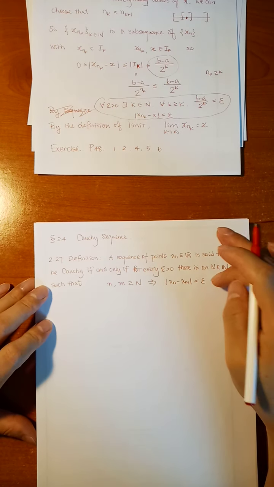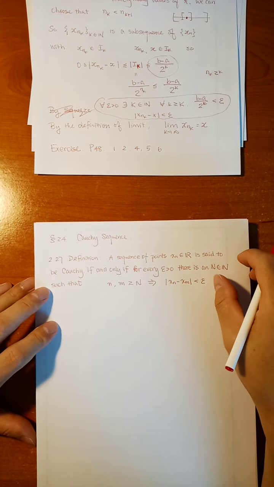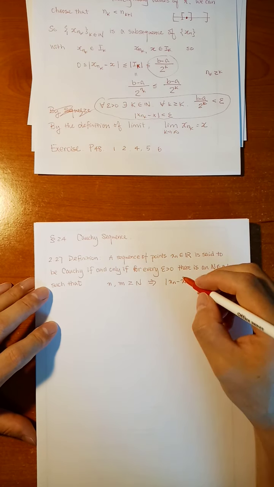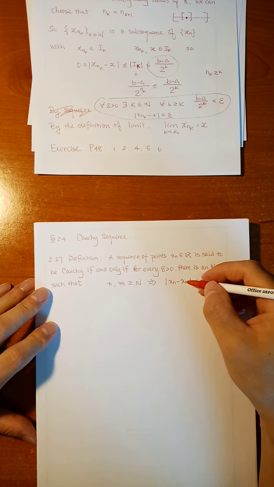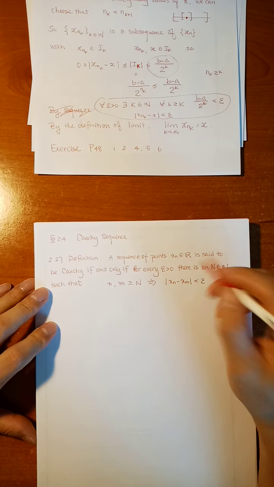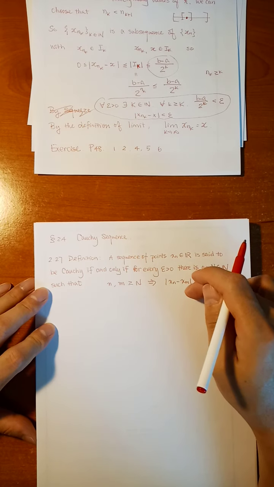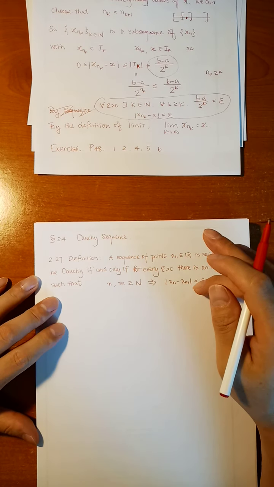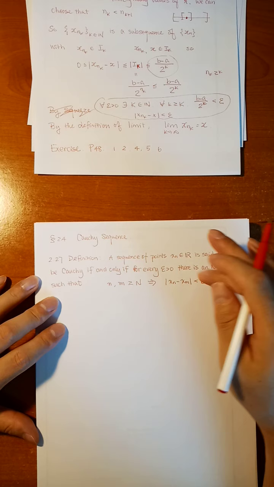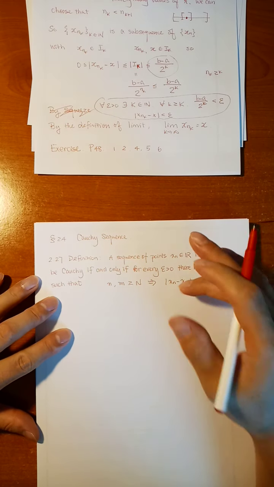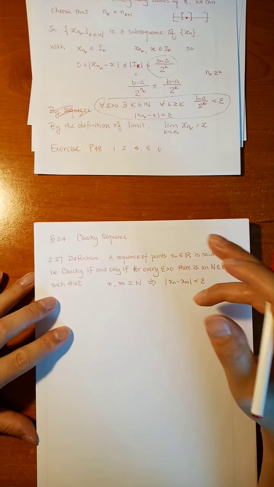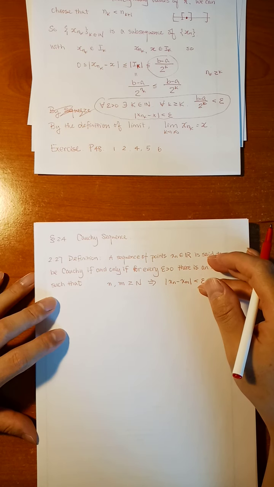Okay, so check here, this is very close to the limit definition, but in the limit definition you need the limit, it's x_n minus x. That x does not belong to the sequence, but here x_n and x_m both are elements of the sequence, so this is a condition on the sequence itself.